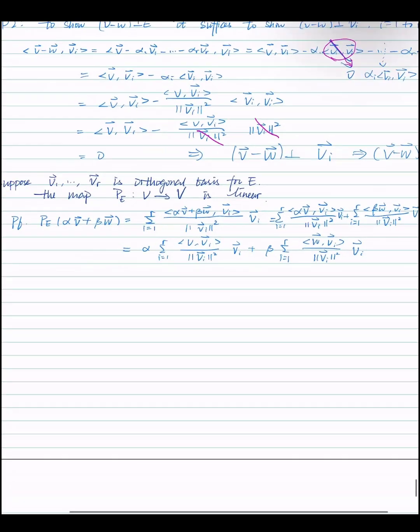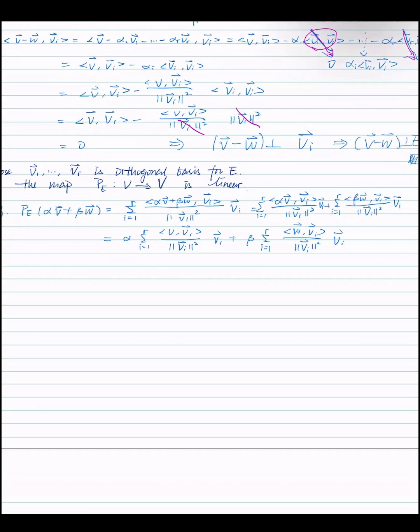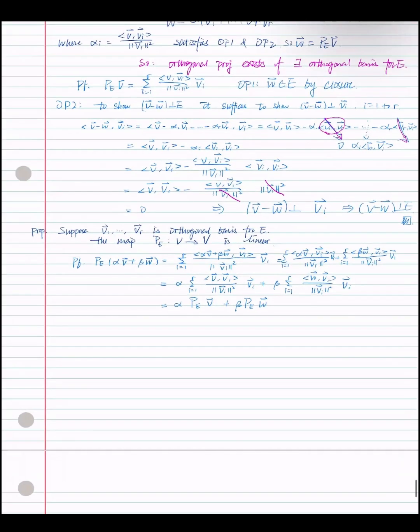And then again, by definition, these two are just the projection of v onto E. So this will be alpha P_E v plus beta P_E w. And that's the end of the proof of linearity.